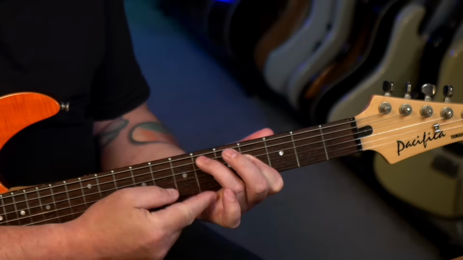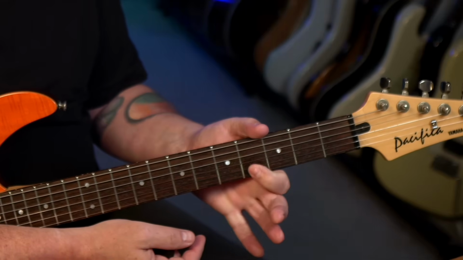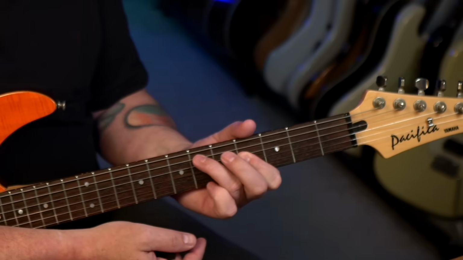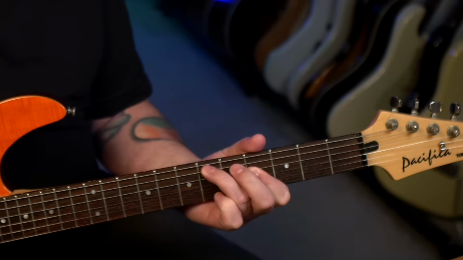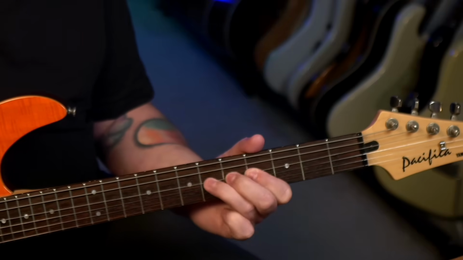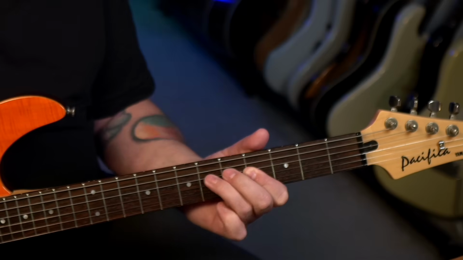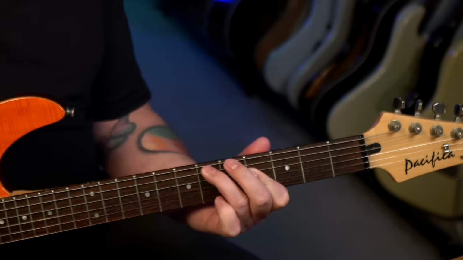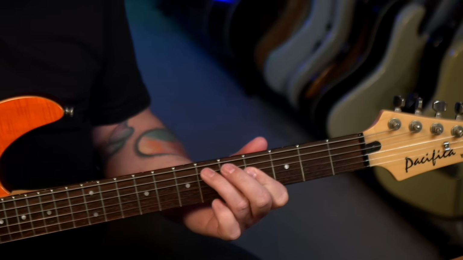I'm arched over, holding that little partial bar down there. If you find that tricky, you notice my thumb, get my thumb over the top. So you can do that there. It's whatever's comfy for your hands as well.